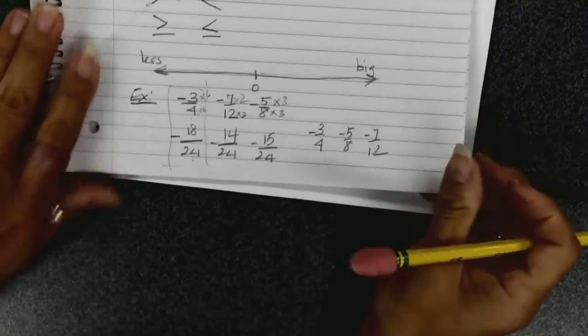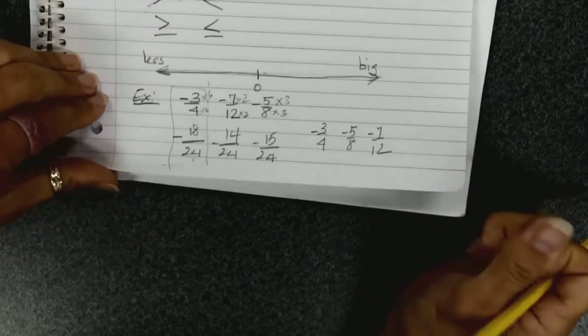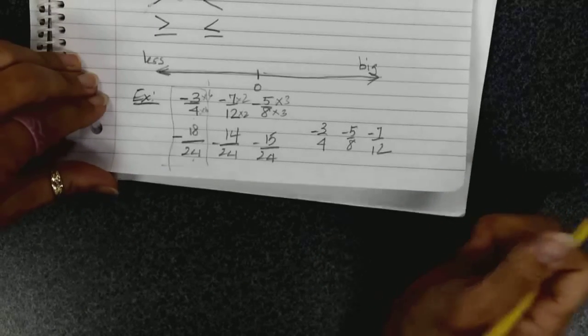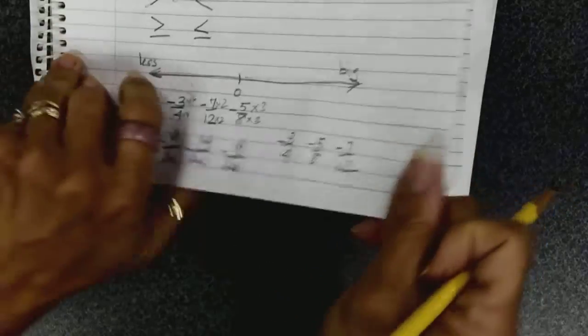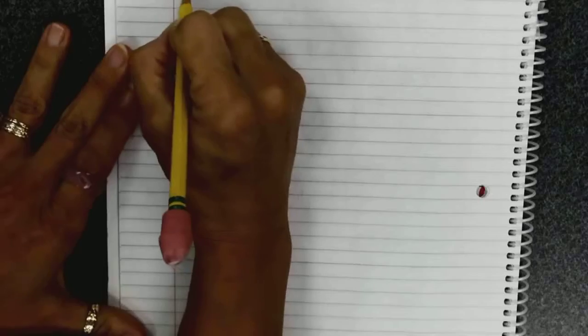Huh? What was your comment? No, it was just nothing. He said he's never going to use this so much in his life. Oh, yeah, of course he is. I know. Every day. Yeah, you use math.